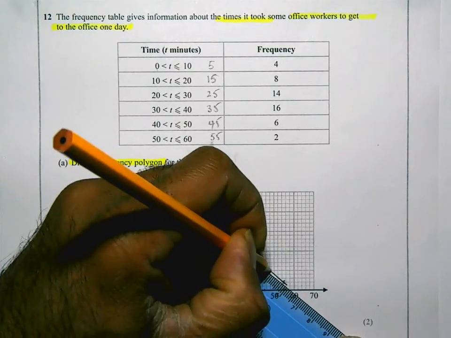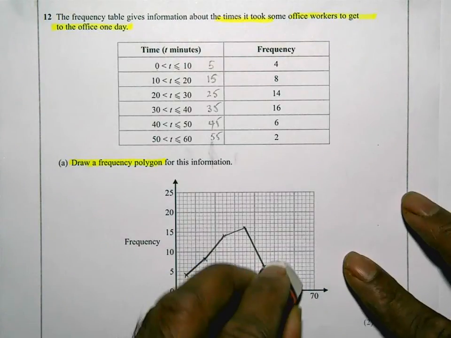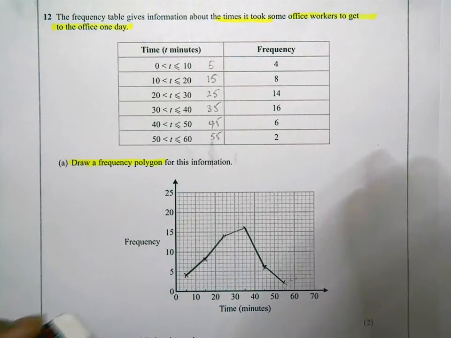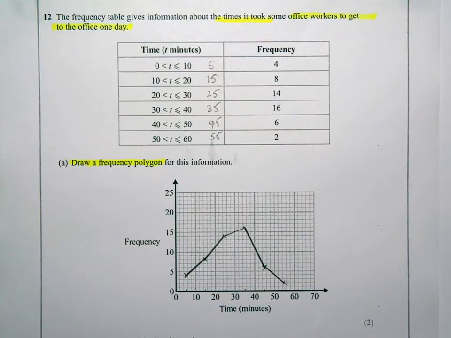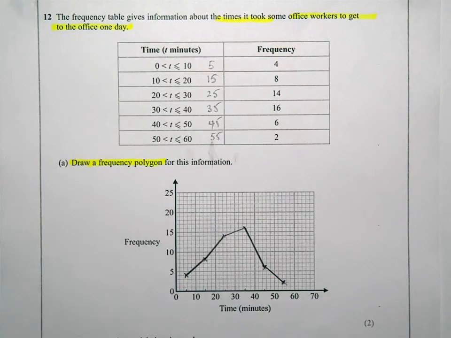Okay, I've just drawn that last line a little bit too long. That there is enough to get full marks for part A, and that's worth 2 marks. Not a lot, but pretty straightforward once you know how, and it shouldn't take you too long.